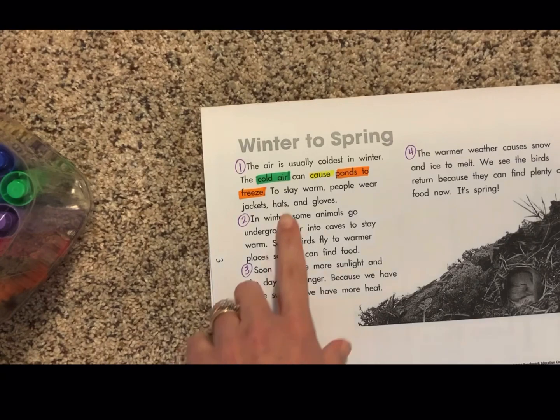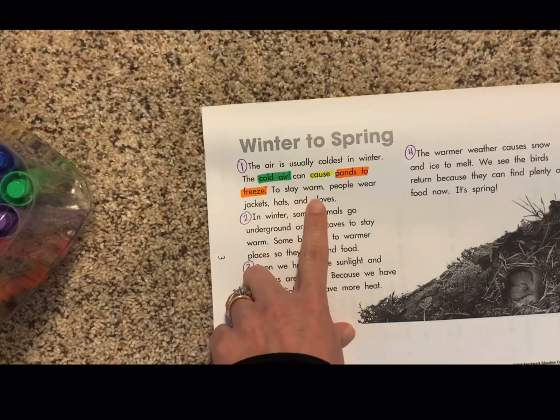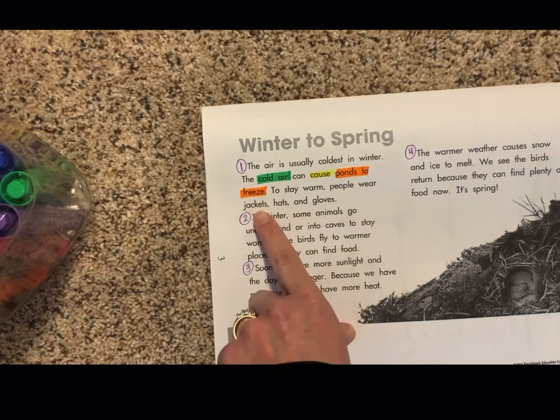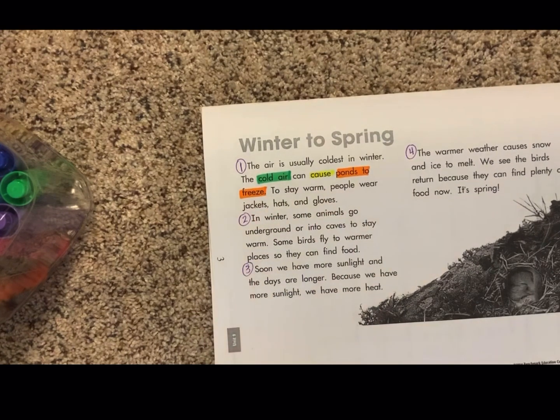Let's look at the next section here. To stay warm, people wear jackets, hats, and gloves. Now remember, we don't always hear the signal word in our cause and effect, but I think I see something here. This seems to stay warm. What do people do? They wear jackets, hats, and gloves. Well, do they get warm first, or do they wear the jackets, hats, and gloves first?